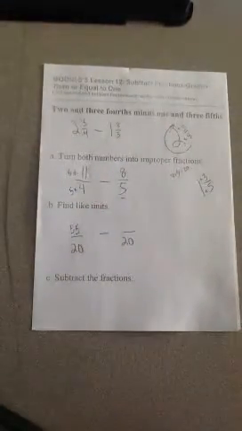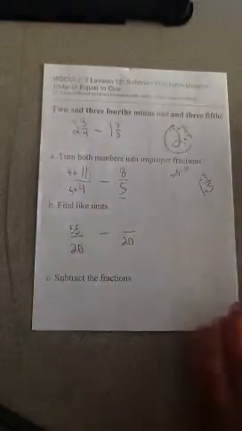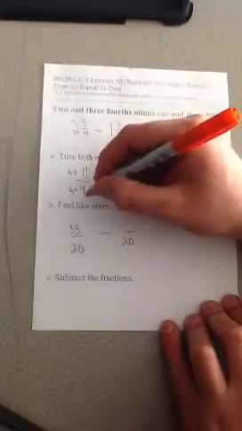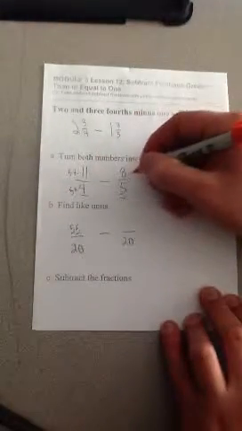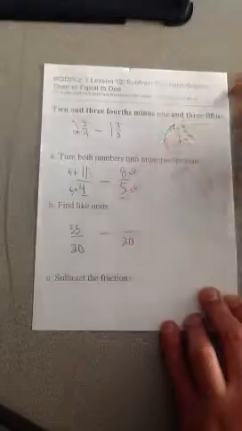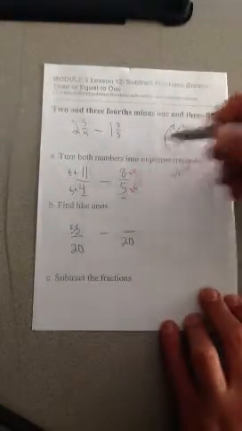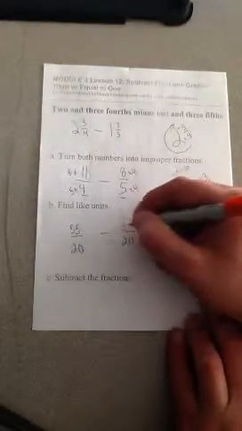I can repeat that process for the next fraction, taking the second fraction and multiplying the top and bottom by the first denominator. 8 times 4, 5 times 4. Again, 5 times 4 is 20, and 8 times 4 is 32.